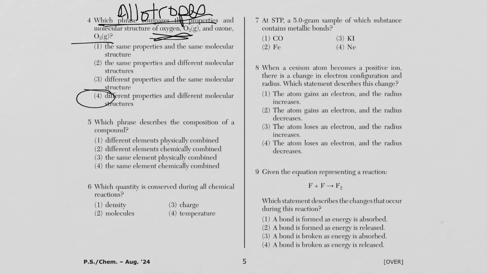For number 5, which phrase describes the composition of a compound? Of course, you should remember you dealt with elements, compounds, and then mixtures. Those 3 you need to know the definitions and properties for, and here in question 5, that's exactly what we're looking at. If you have a compound, you're going to have elements that are chemically combined, and that is choice 2. For number 6, which quantity is conserved during all reactions?